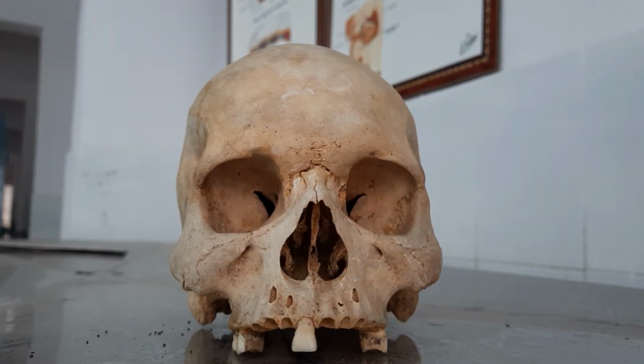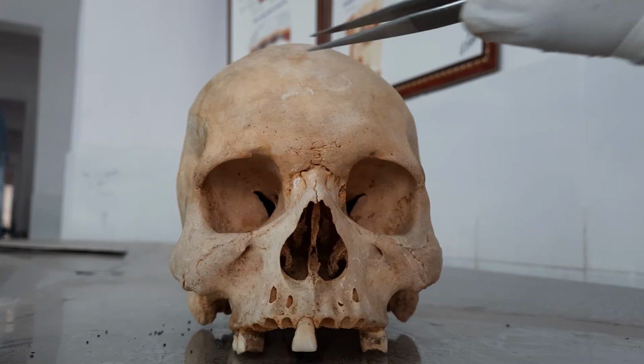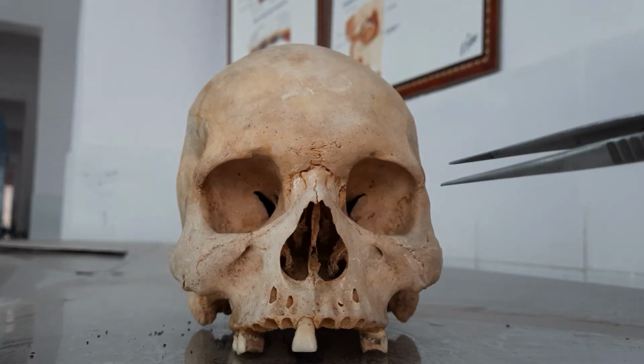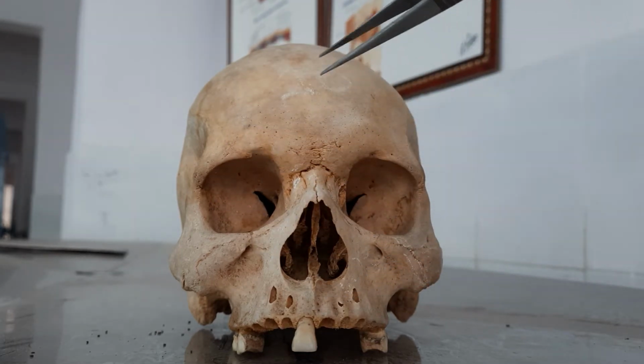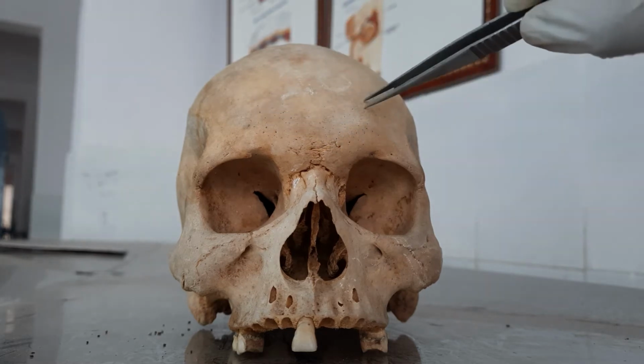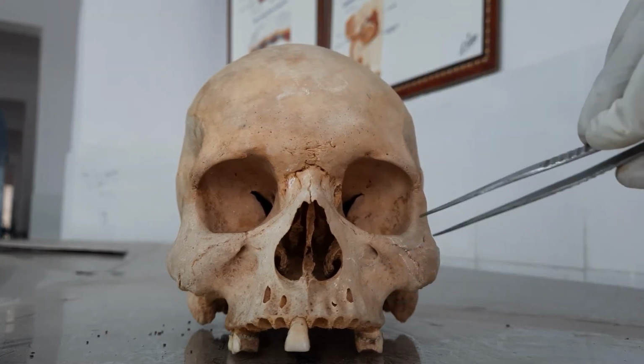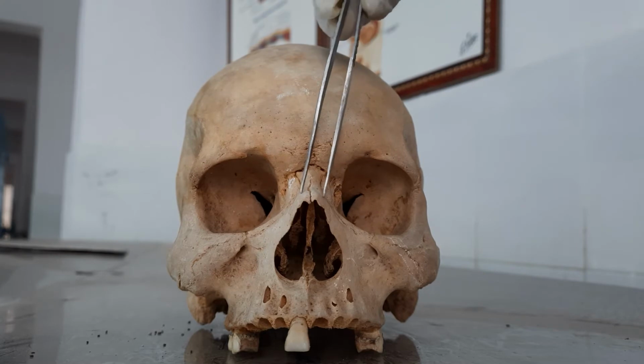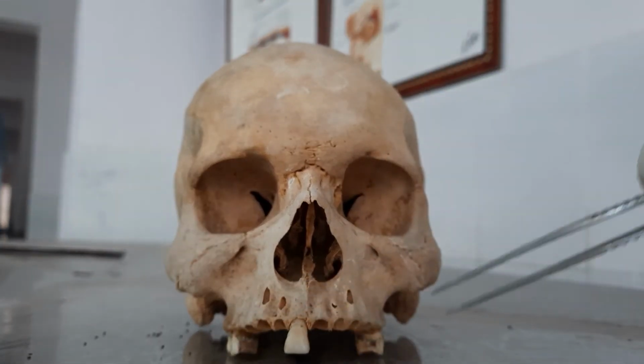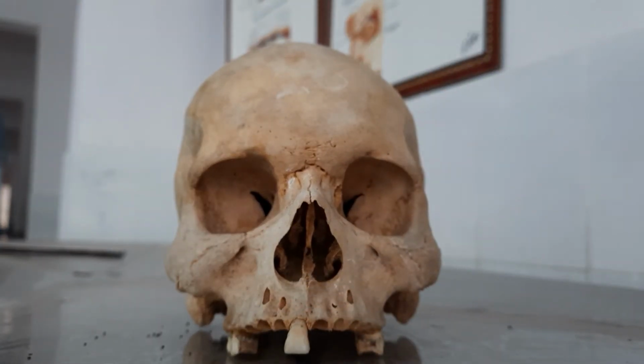So let us discuss the norma frontalis. When the skull is viewed from the front, it is termed the norma frontalis. The bones which you see here are the frontal bone, maxilla, the zygomatic bone, and two nasal bones. We also see the mandible, but we will study the mandible separately.